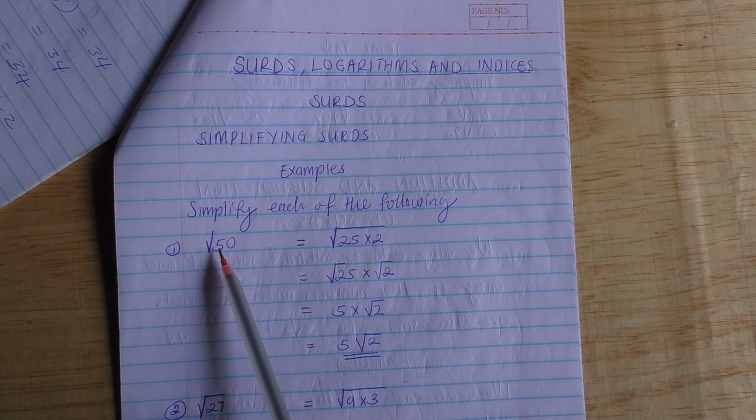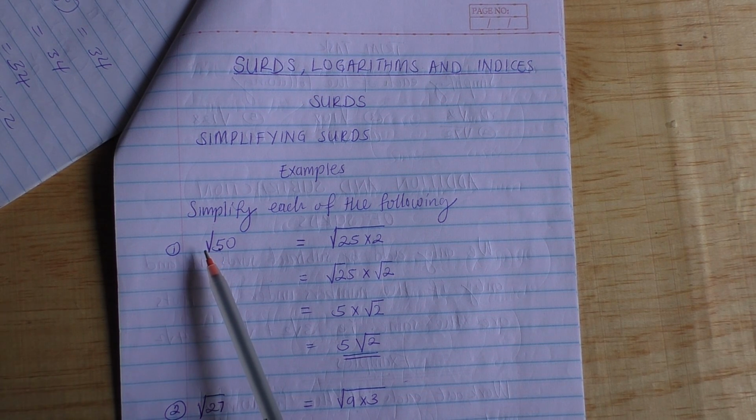For instance, 50 has many factors. We have 2 and 25, 1 and 50, 5 and 10. But out of those pairs, where do we find a square number? It is only 2 and 25.